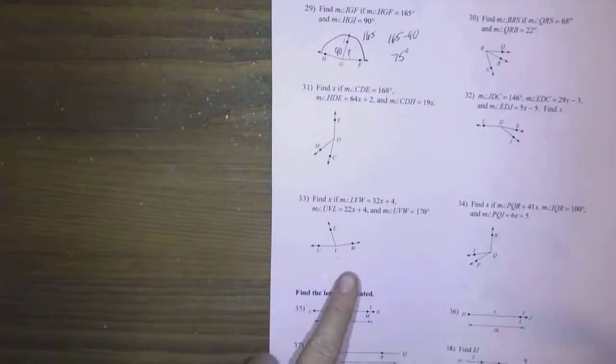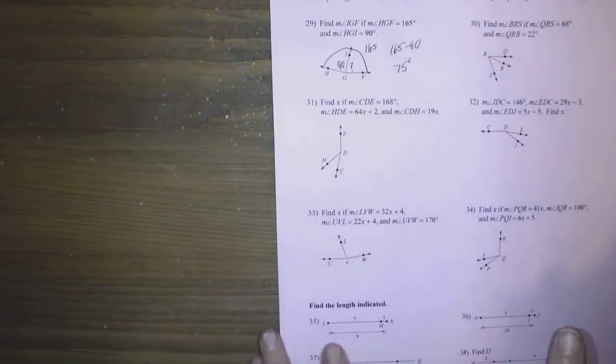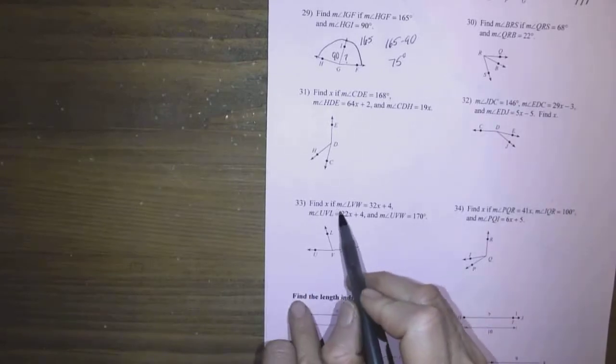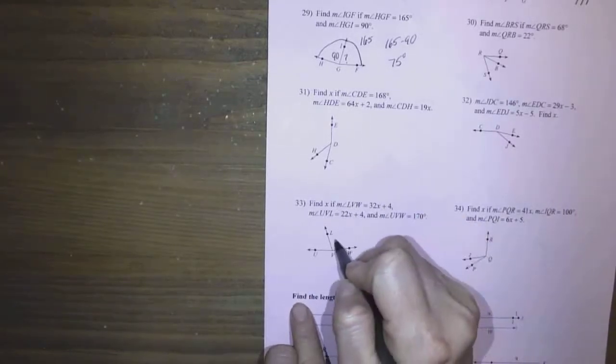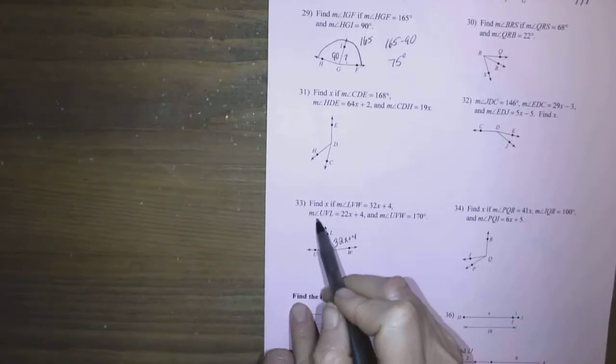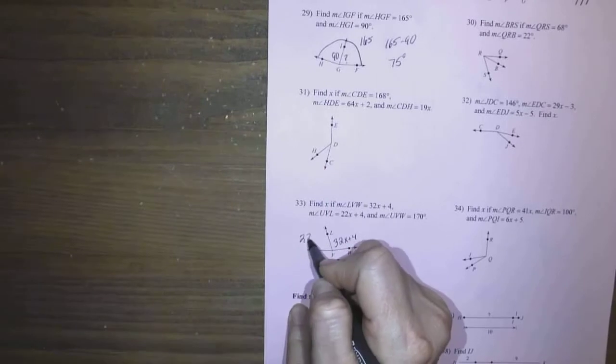Next one I want to do is number 33, because these you're going to be solving, writing an equation and solving it for x, and I will get you started. Measure angle LVW is 32x plus 4. Angle UVL is 22x plus 4.